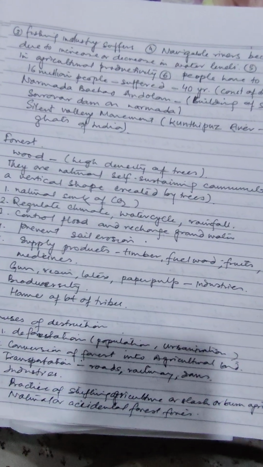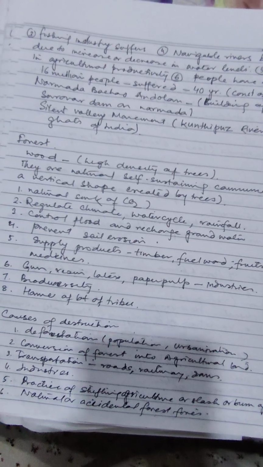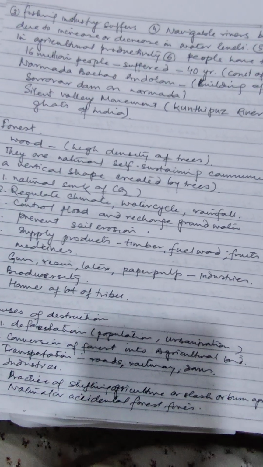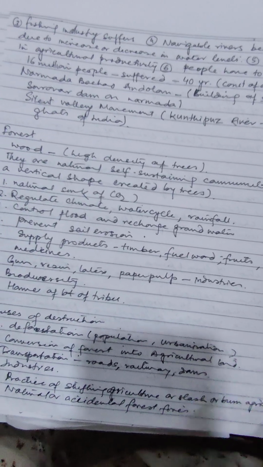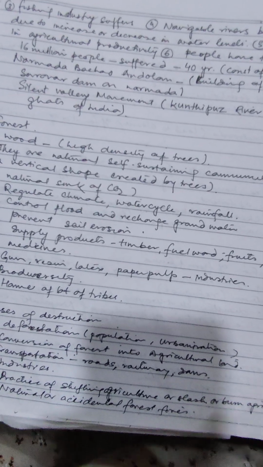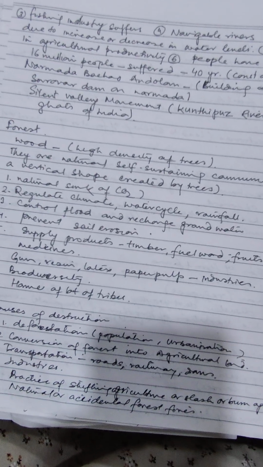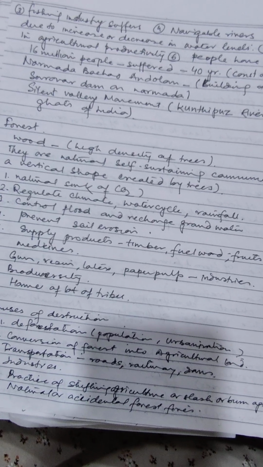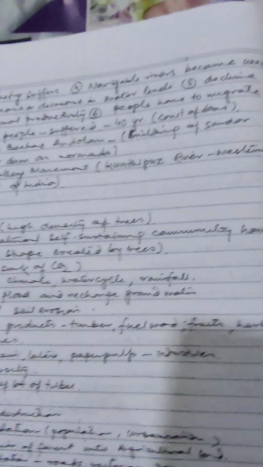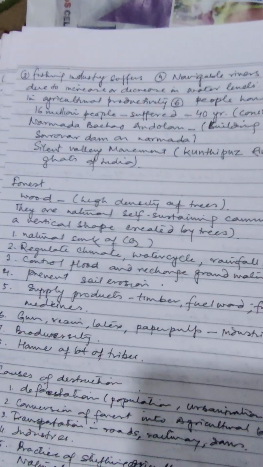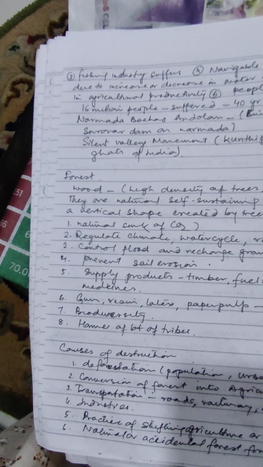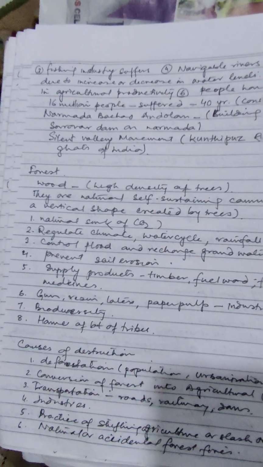They are the only natural resource that absorbs a lot of carbon dioxide, and they utilize it in producing good things for us. That is why they also help in regulating the climate, the water cycle, the rainfall, controlling floods, and recharging the groundwater. They give a good source of groundwater, and all types of food resources, so many medicines, gum, resin, latex, paper pulp. All these industries prosper because of the forests. There's a lot of biodiversity, which is very good for the ecosystem and the environment, and it is home for some tribes, who stay in a very harmonious way with the forest.